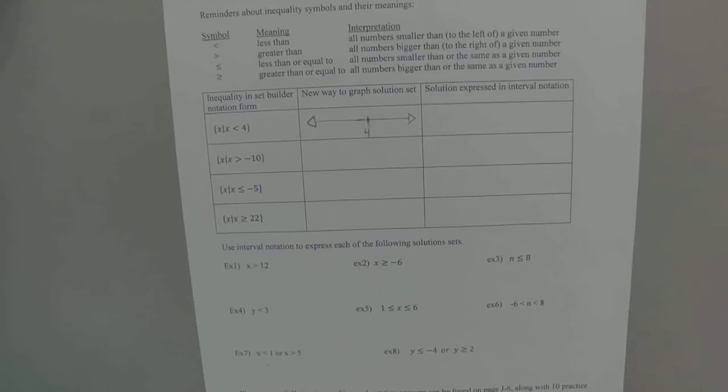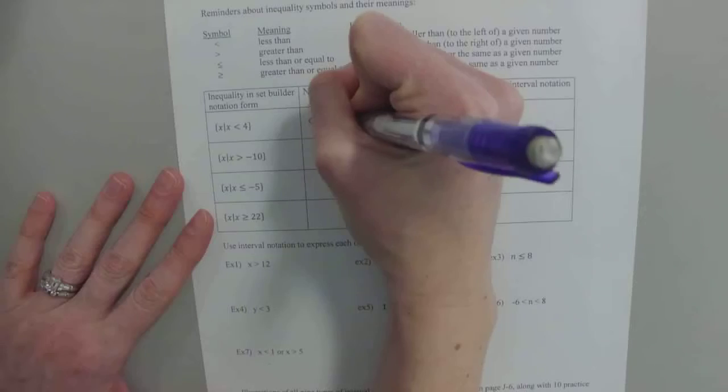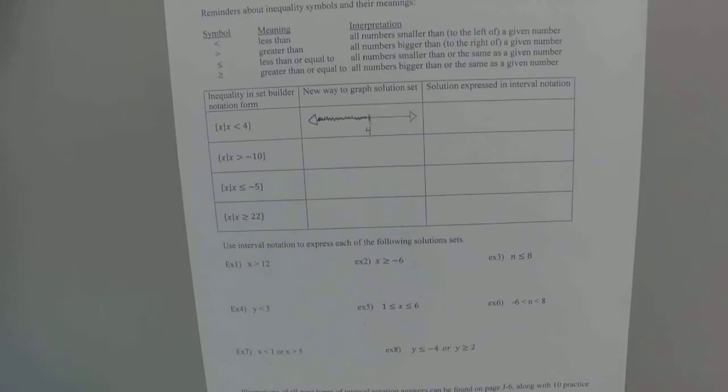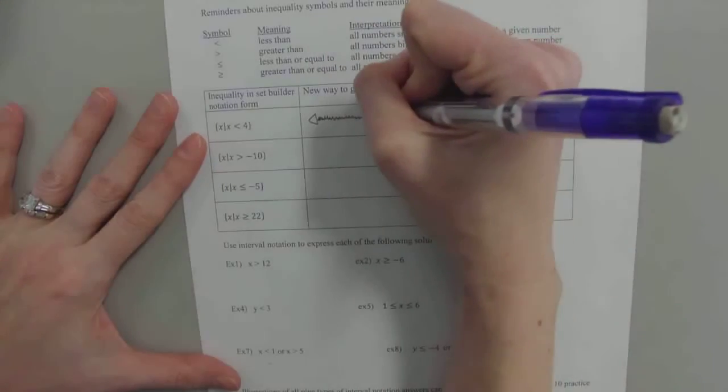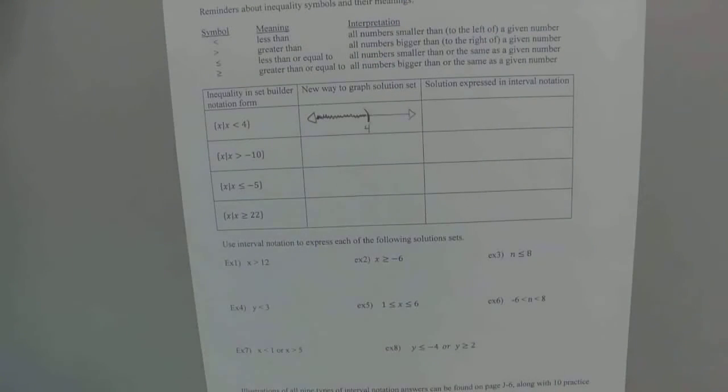So what direction are we going to shade? To the left or to the right? To the left. So kind of just squiggle in as much as you can. In MyMathLab, I think you just drag it. All right, and then we get to 4. Is 4 included? Yes or no? No, because it's strictly less than, right? So that's when we use a parenthesis. In past classes, guys, your parenthesis always kind of opens towards what you shaded. You notice that? So it's like everything that's shaded.